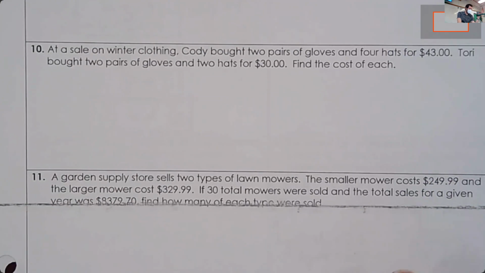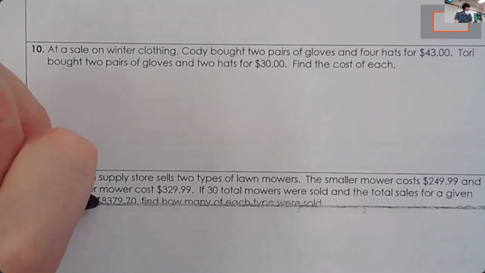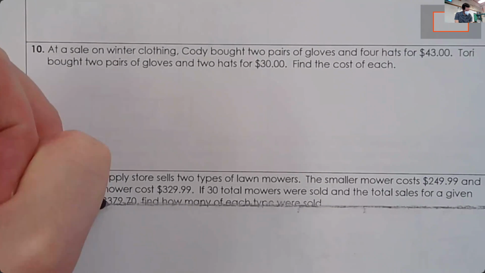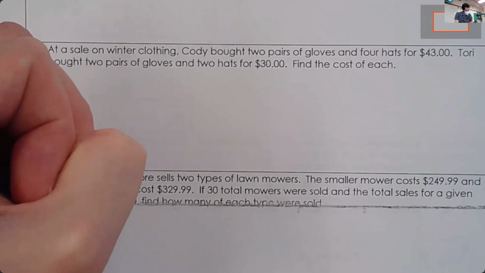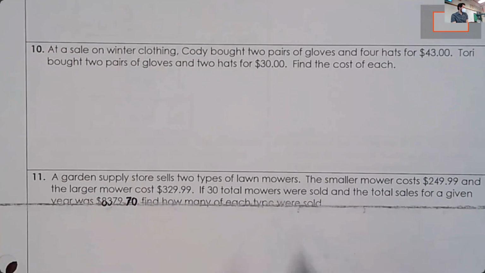A garden supply store sells two types of lawnmowers. The smaller mower costs $249.99. The larger mower costs $329.99. If 30 total mowers were sold and the total sales for a given year was $8,379, and I think that says 70 cents. Yes, $8,379.70. Find out how many of each type were sold.